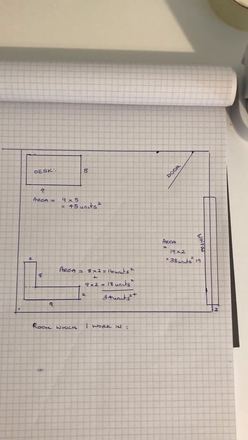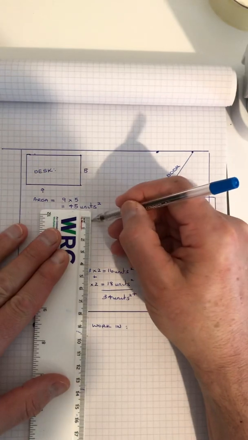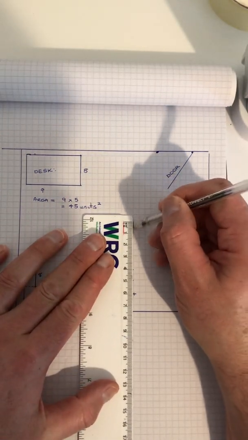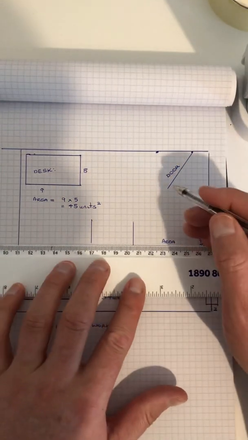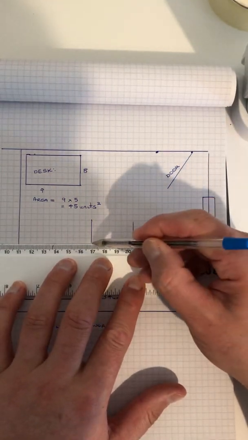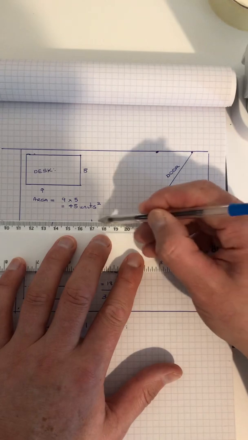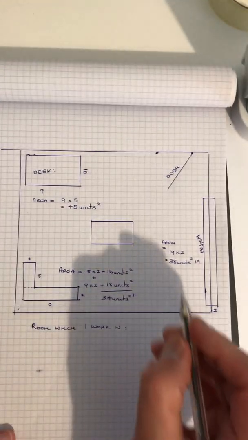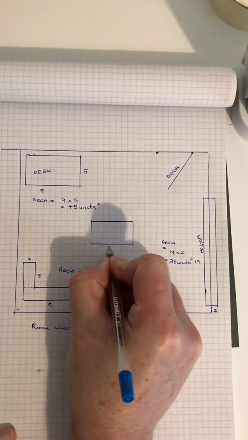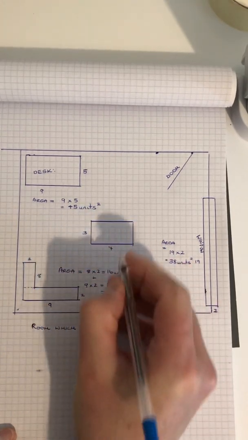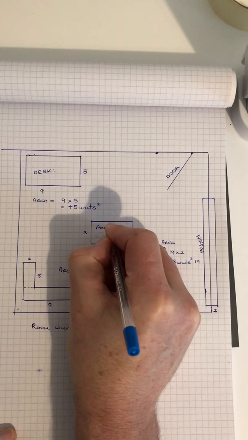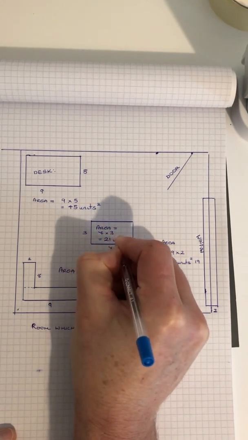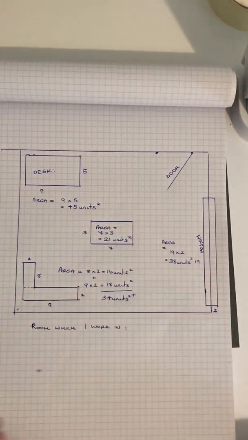And in the middle of the floor, I just have a little mat. Okay, so it's something like this. Now you can put in your bed, your lockers, your desk, wherever you're working from. So my mat then is about 7 by 3. So the area is equal to 7 by 3, which is 21 units squared.